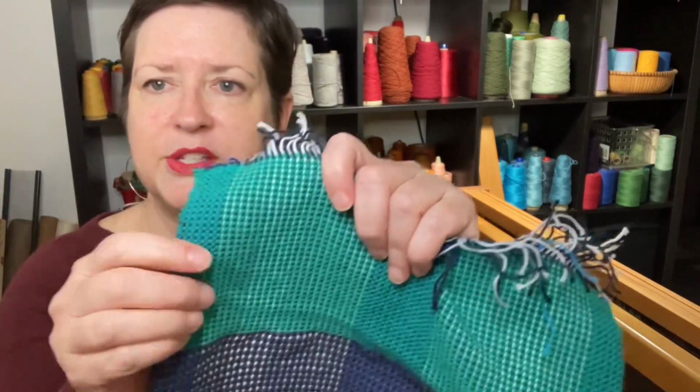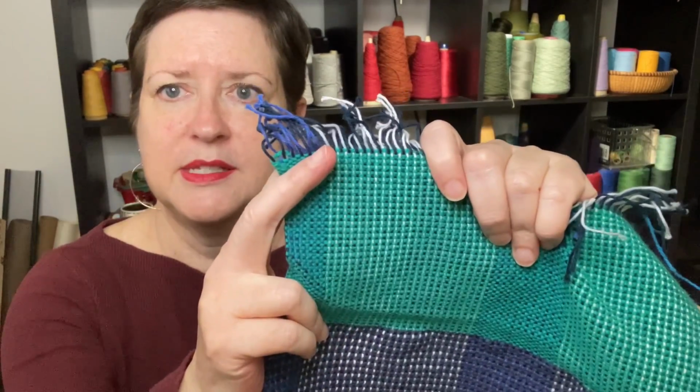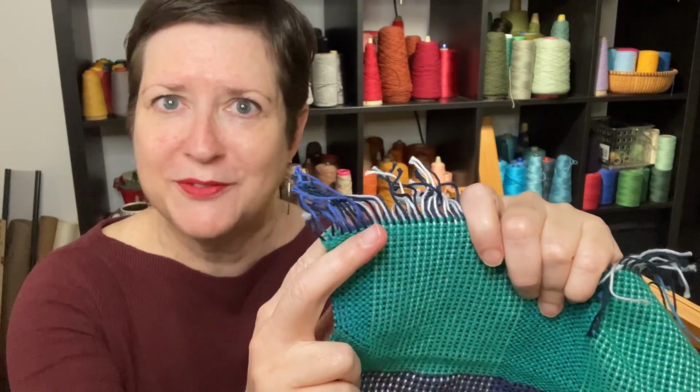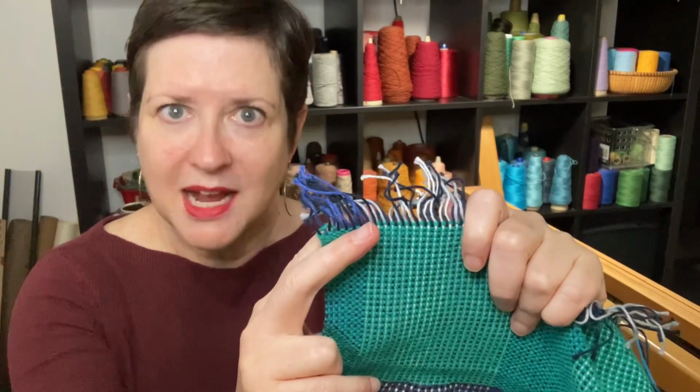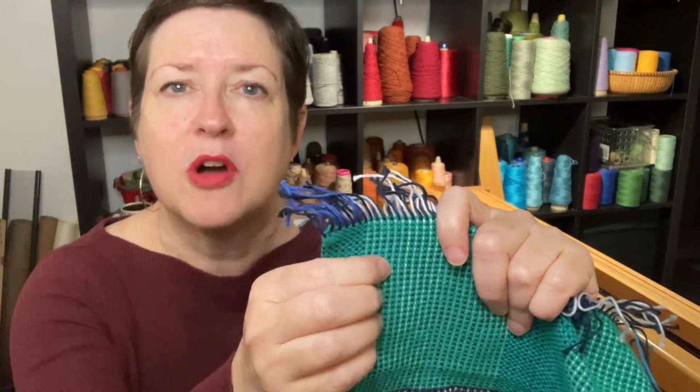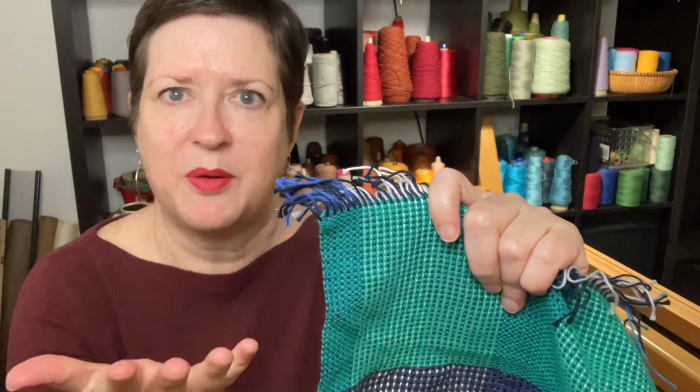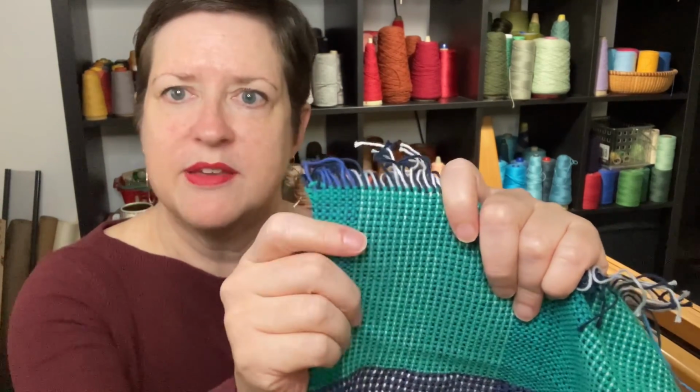So let me show you an example here so you can see what I'm talking about. Let's look at this guy right here. See this? Notice I have a whole million different colors. Has nothing to do with color. Has everything to do with the size of the yarn and the spacing. So the overall construction of the fabric. That's what you're talking about when you hear someone say it's a balanced weave, right?